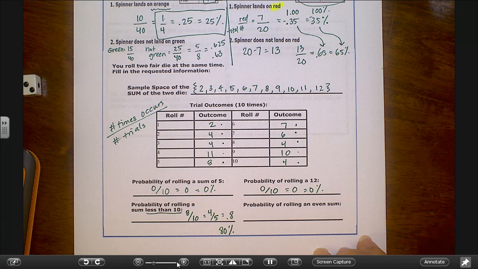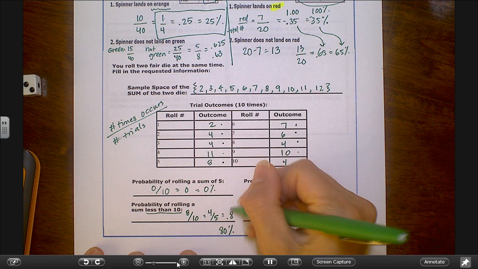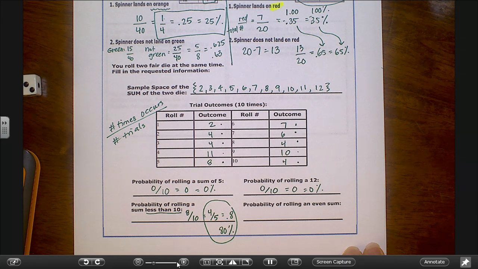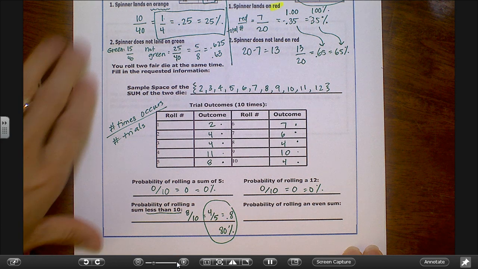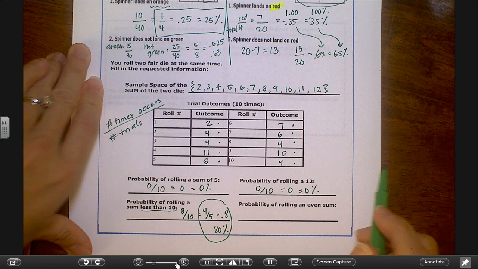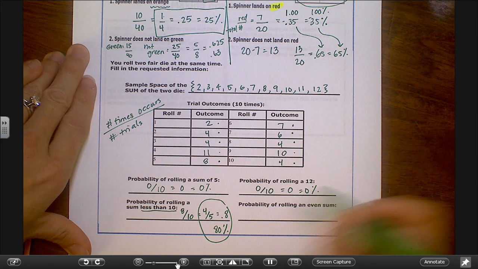And again, you don't have to give all these answers. One of those is fine. You just have to make sure that you're following what you're being asked for. So as a percent, what is it? As a decimal, what is it? Etc.